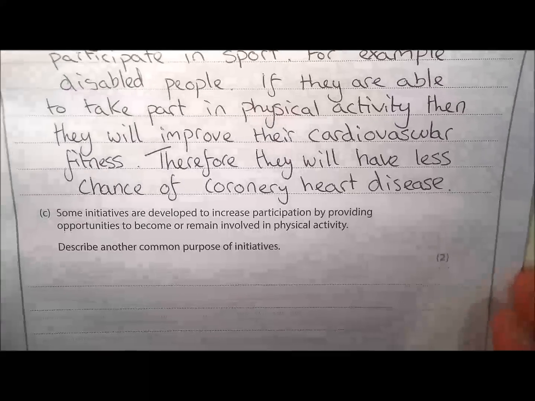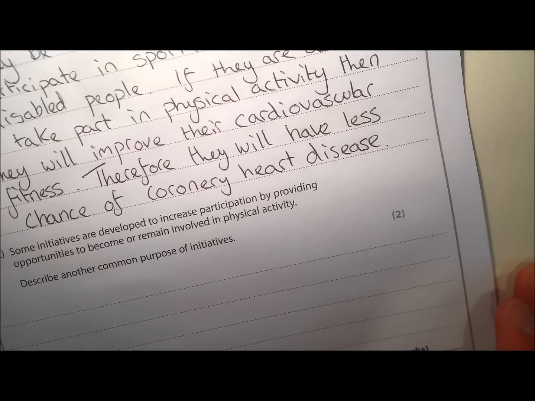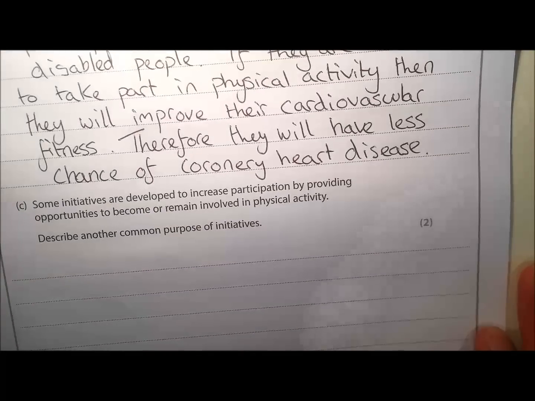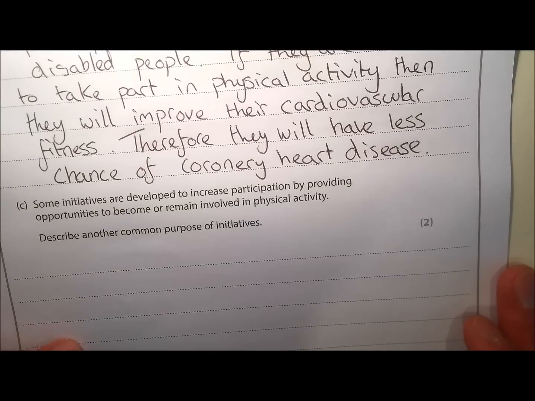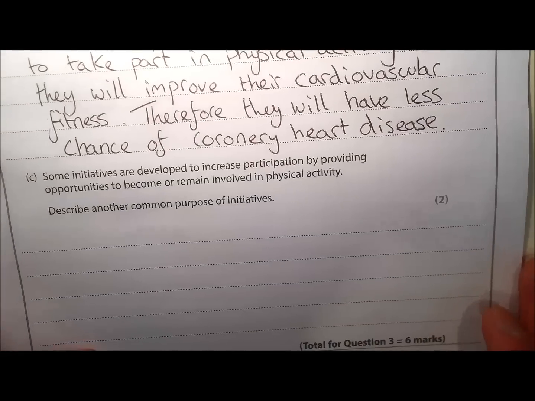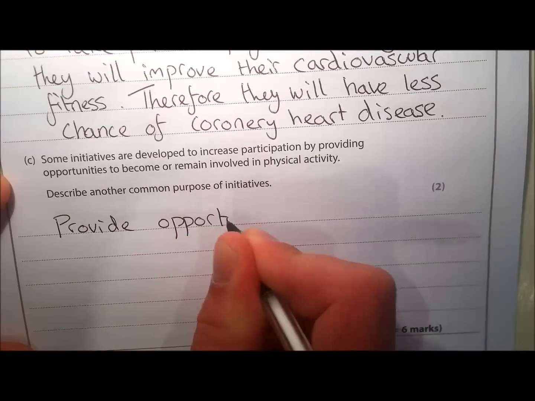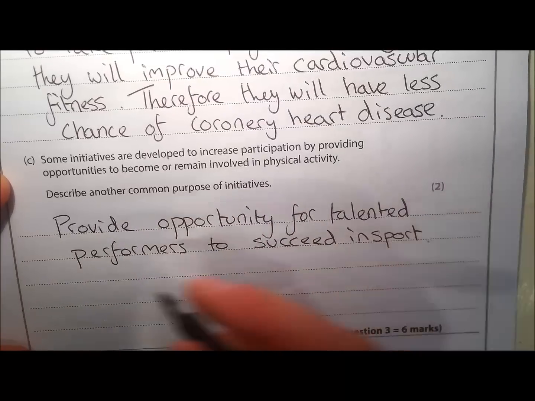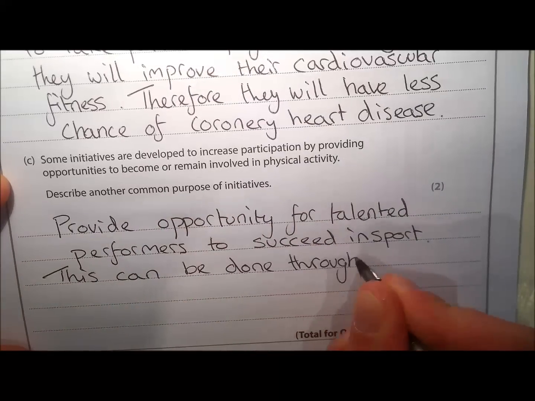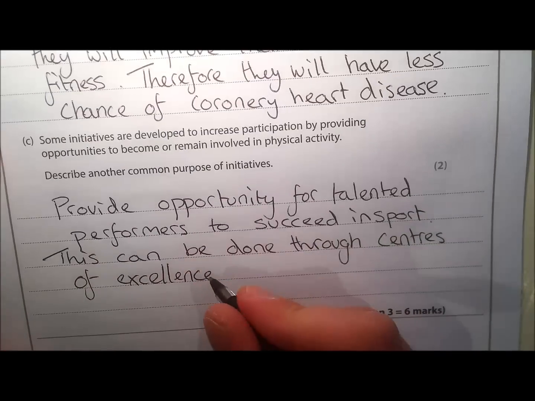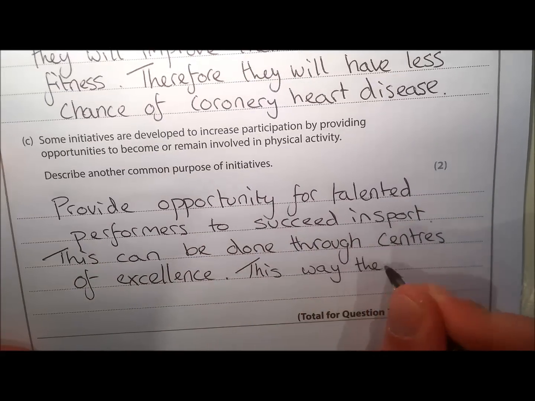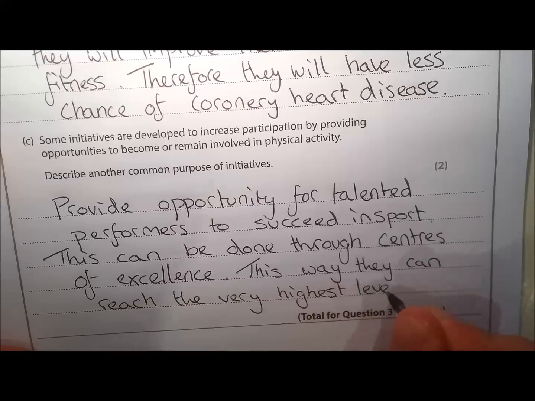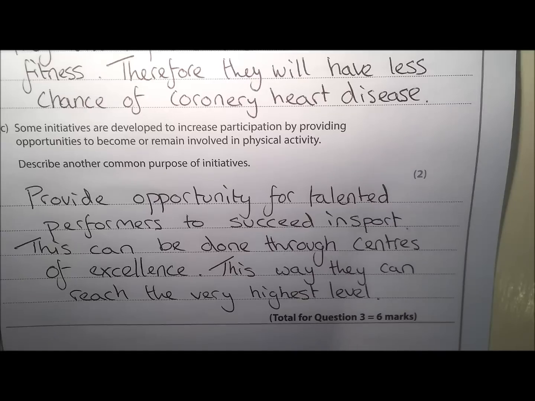Part C. Some initiatives are developed to increase participation by providing opportunities to become or remain involved in physical activity. Describe another common purpose of initiatives. Provide opportunity for talented performers to succeed in sport. This can be done through centres of excellence. This way they can reach the very highest level.